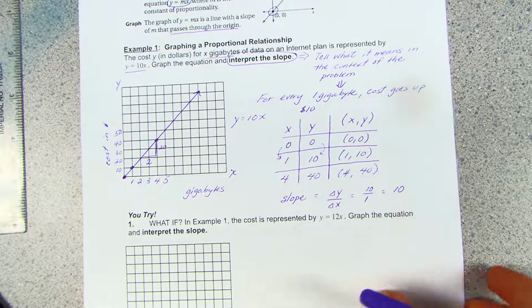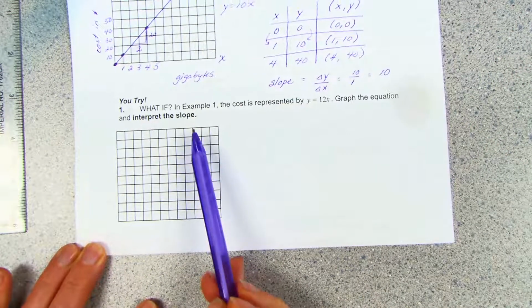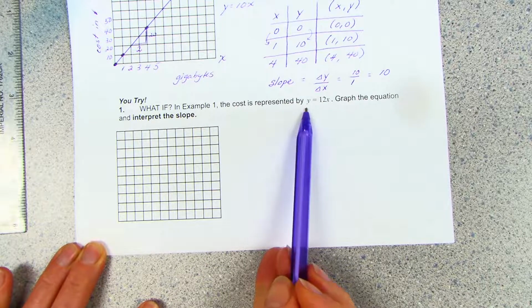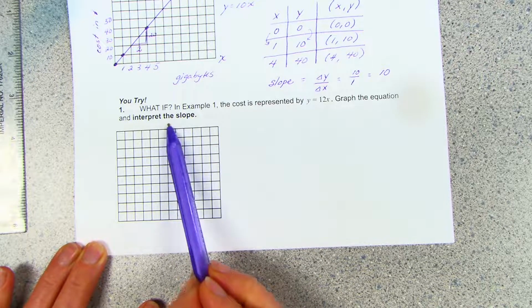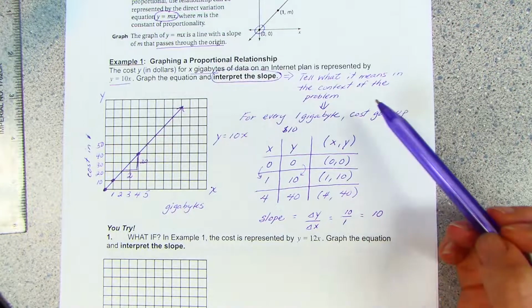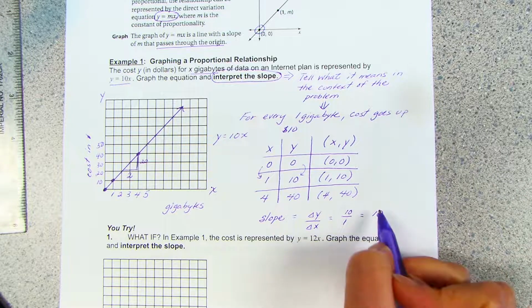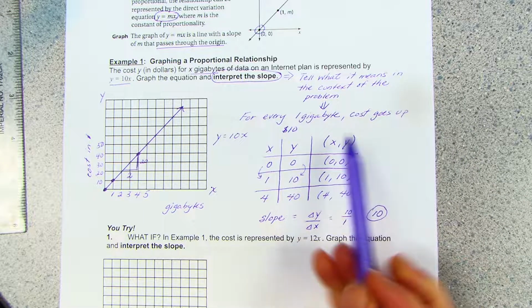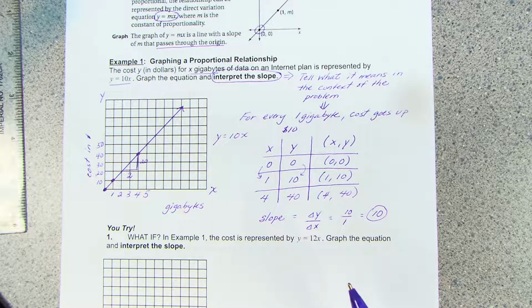Okay. You have a similar problem. What if the cost is represented by y equals 12x? Now graph that and interpret the slope. And I just want to pull back to the idea that interpreting the slope is telling what it means in the context of the problem. In the context of this problem, the slope, which is 10, is the cost for 1 gigabyte of data. Okay.